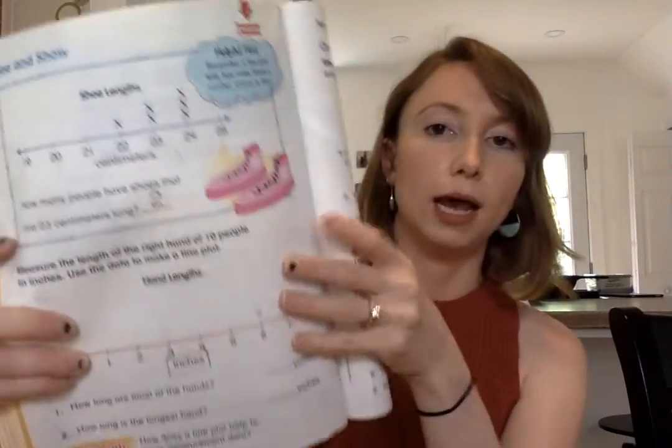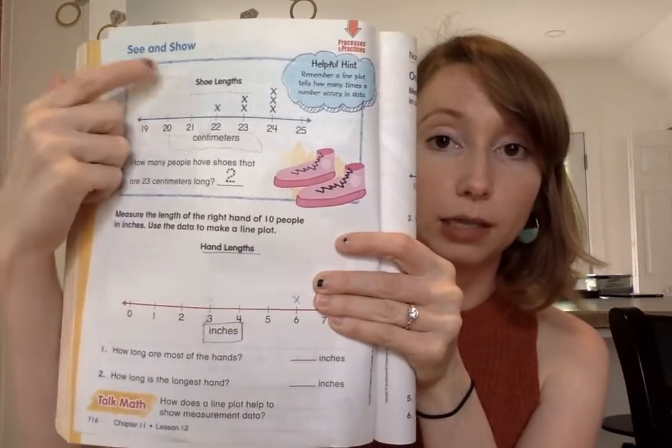We're in the See and Show box. You're going to notice another line plot. Let's first study this line plot. Let's look at the title. It is shoe length.